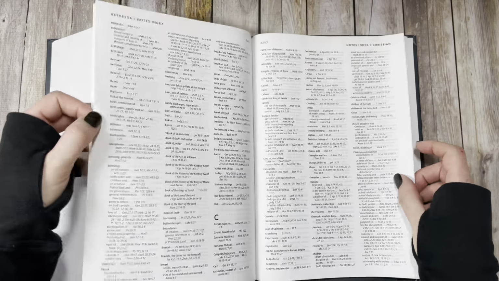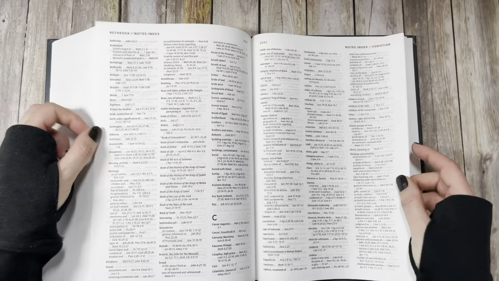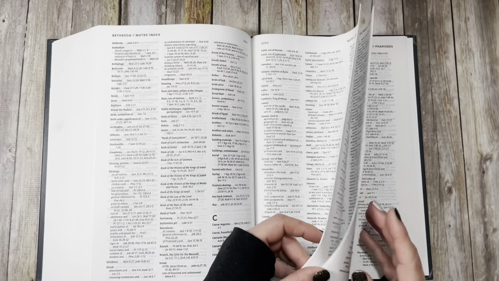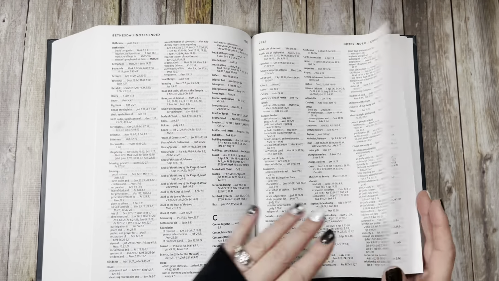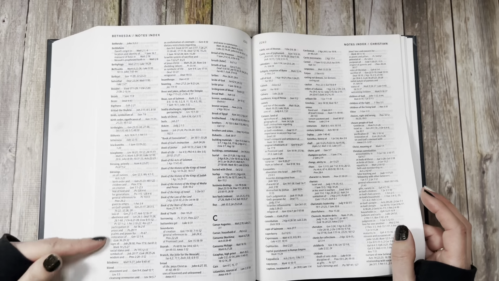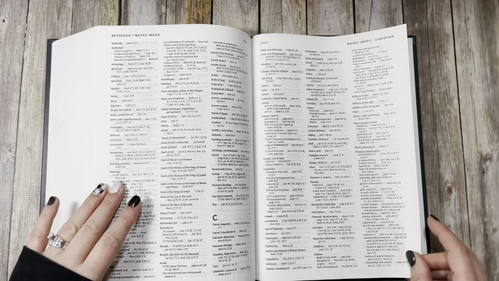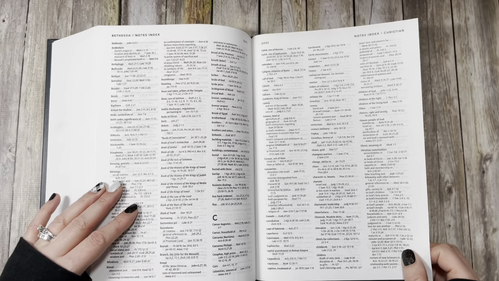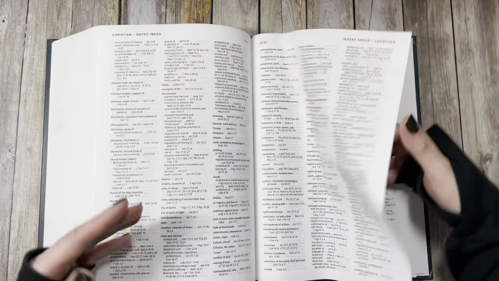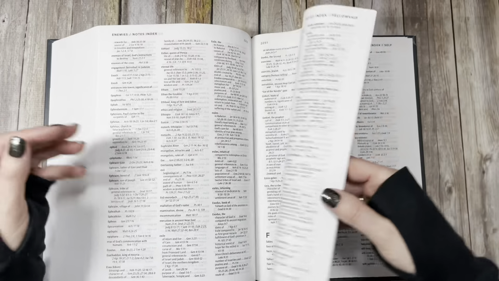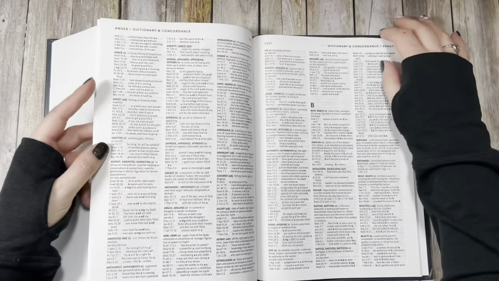And then the next thing is an index of even more. Here's blessings, and you can read all about blessings here. Tons of words here in the index, because this is all indexed.